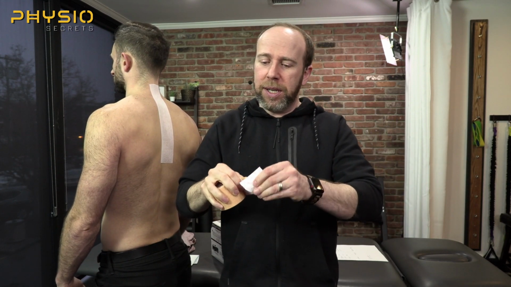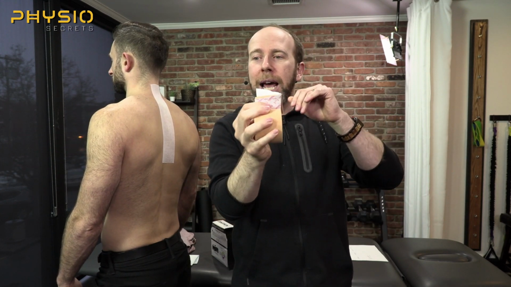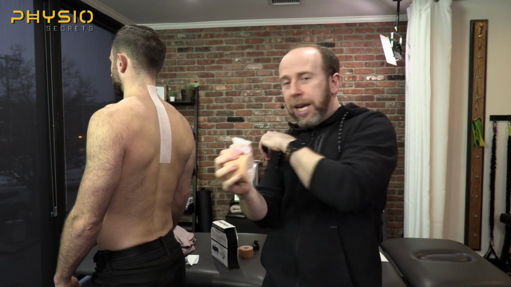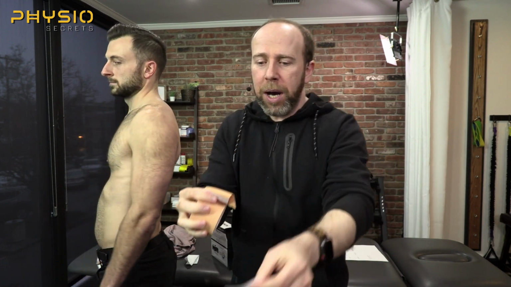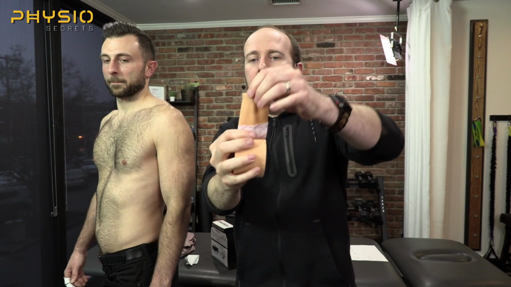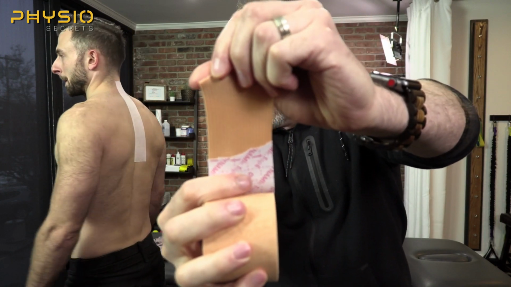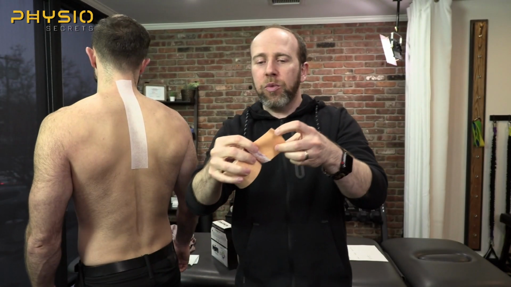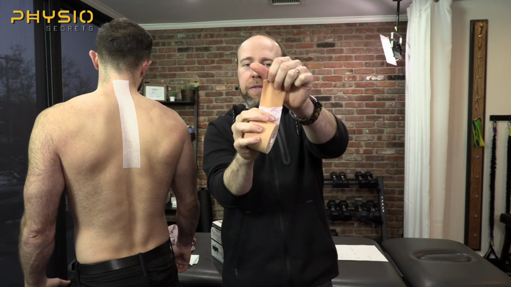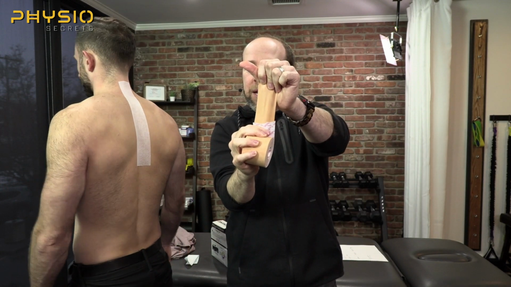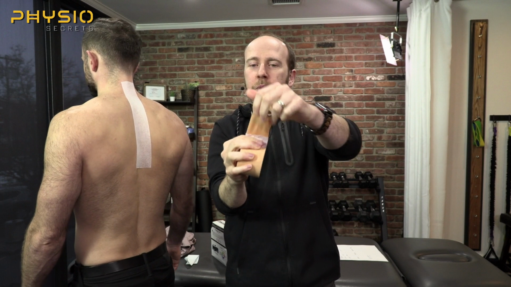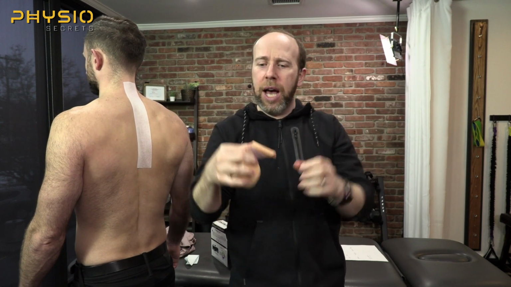Let me tear a piece of dynamic tape. Notice it tears like the Kinesiotape, but you'll notice that it's a lot thicker. It's less porous, so you can't really see through it. It has 3-dimensional stretch, and it's a lot stiffer. Watch when I try to stretch this tape out. That's as far as I can stretch it, whereas with K-tape, you can stretch it out a lot farther.